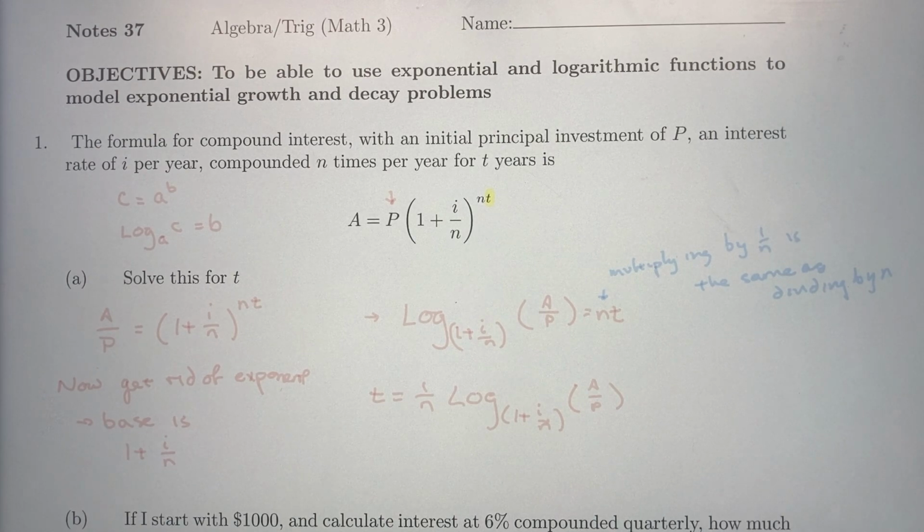So if we're solving for t, let's see, t is stuck in the exponent. We need to get rid of things from the outside in. We'll get rid of what's furthest away on the same side as p. So divide both sides by p first. Now we just have an exponent.